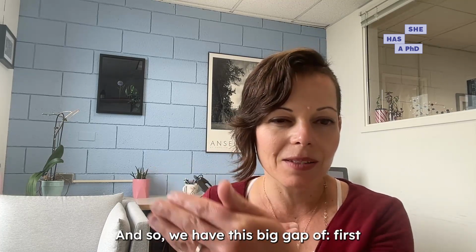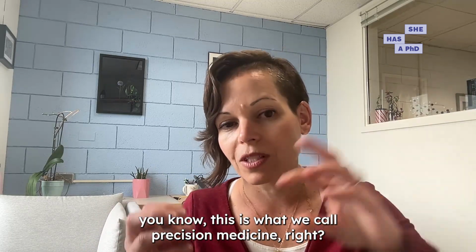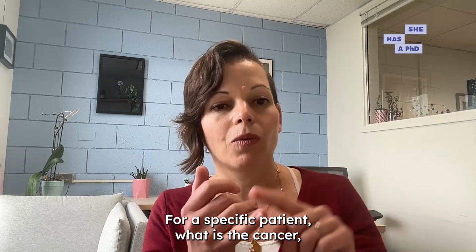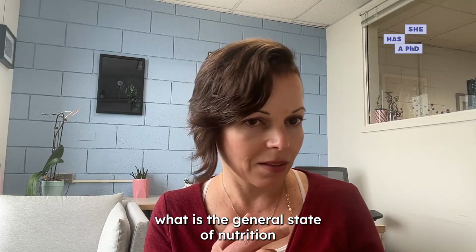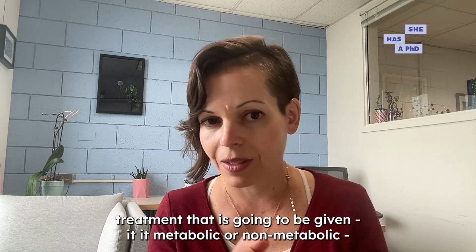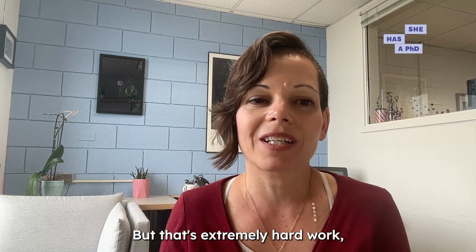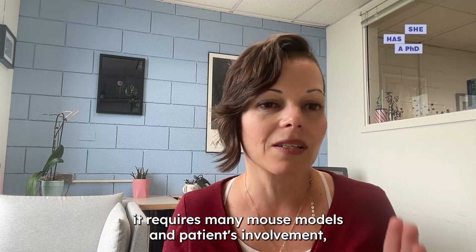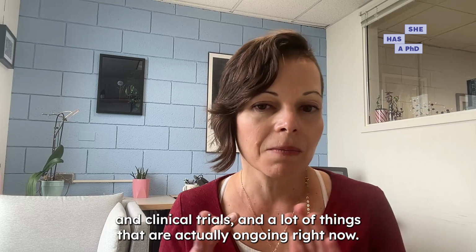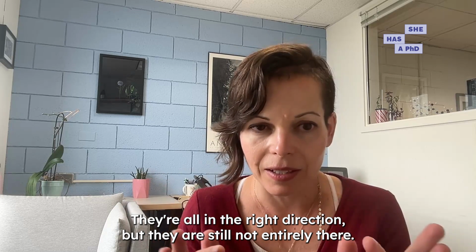And so we have this big gap. First, we need to have the combinatorial information, what we call precision medicine, right? For a specific patient, what is the cancer? What is the general state of nutrition and lean mass and general body mass? What is the treatment that is going to be given? Is it metabolic or not metabolic? And then start to really test what diet can be the best. But that's extremely hard work. It requires many mouse models and patients' involvement and clinical trials and a lot of things that are actually ongoing right now. They're all in the right direction, but they're still not entirely there.